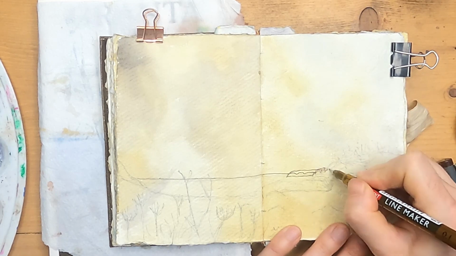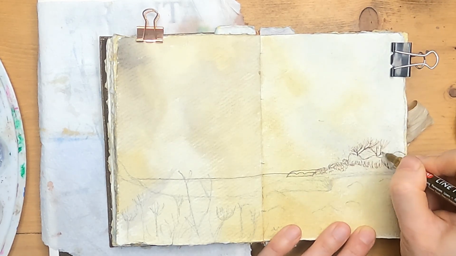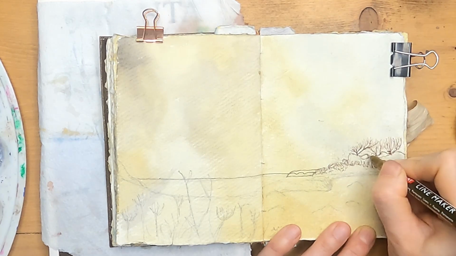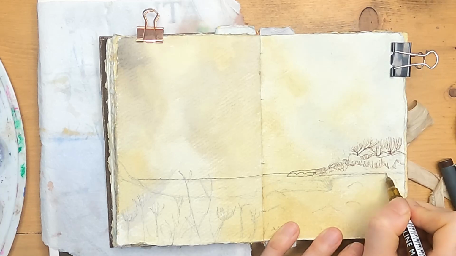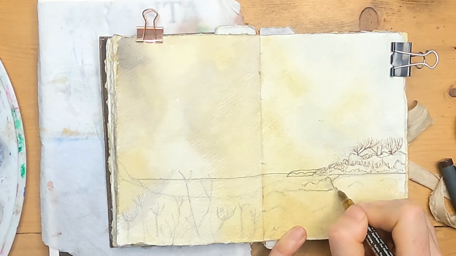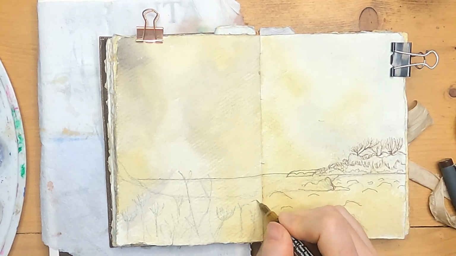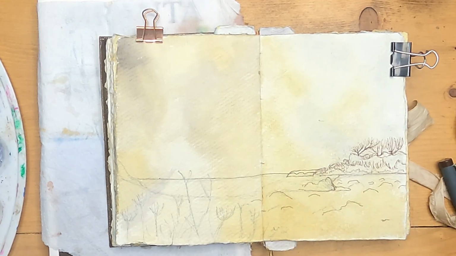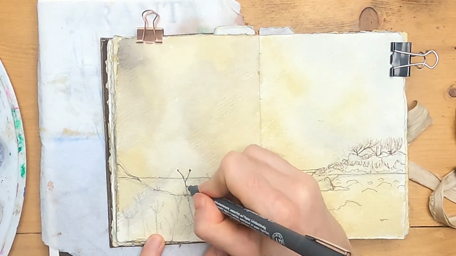The next stage is to start putting in the lines. So when you're going in with your pen, follow the lines that you've laid out with the pencil as much as you can, because the pencil stage is where you get to make sure that everything's right and where you want it. By the time you're going in with the pen, you want to be quite confident that you've got the layout how you want it, and that confidence is going to improve the marks that you're making.